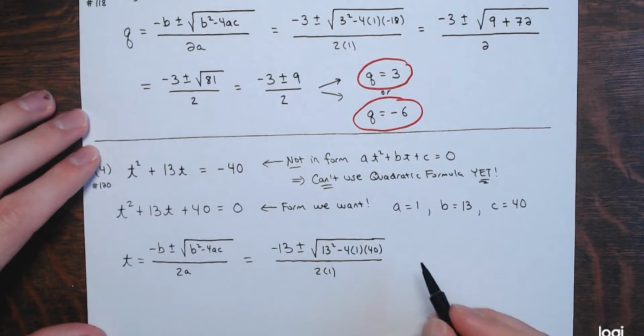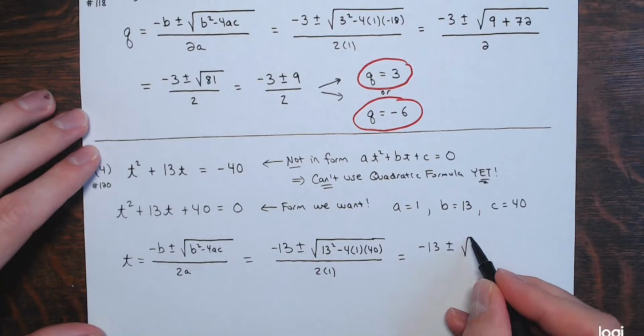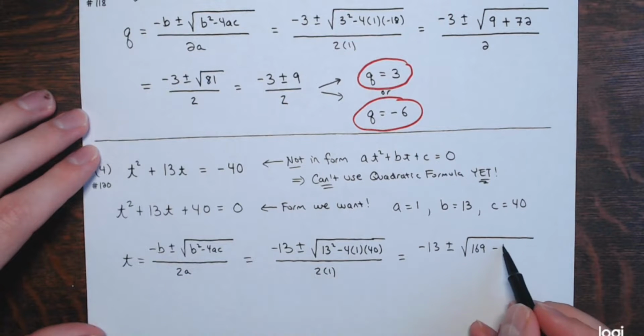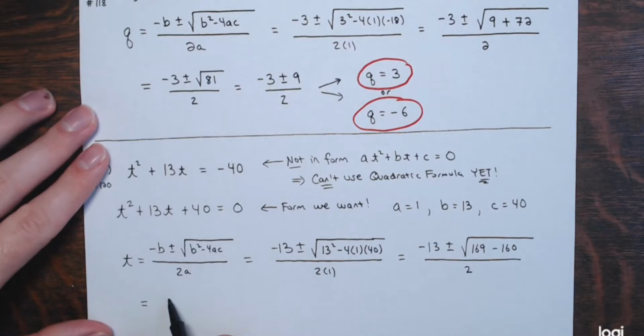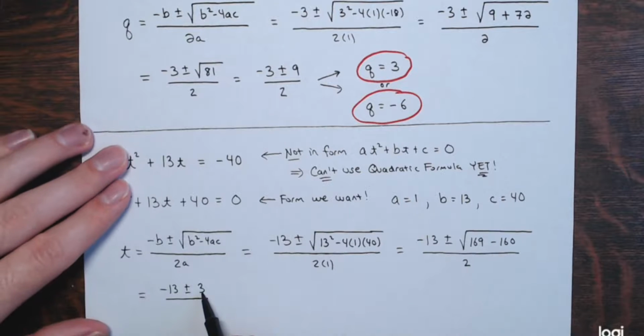Right? So this is negative 13 plus or minus the square root. 13 squared is 169. Minus, and then 4 times 1 times 40 is 160. All that divided by 2. And we're getting negative 13 plus or minus the square root of 9, so plus or minus 3. Right? 169 minus 160 would be 9. So square root of 9 is 3, divided by 2, and then we can get our two solutions.